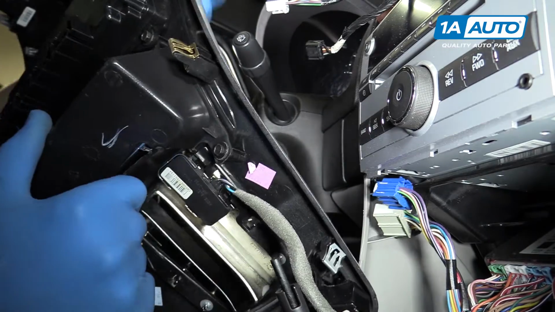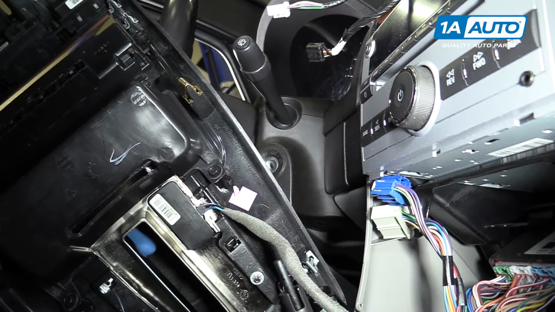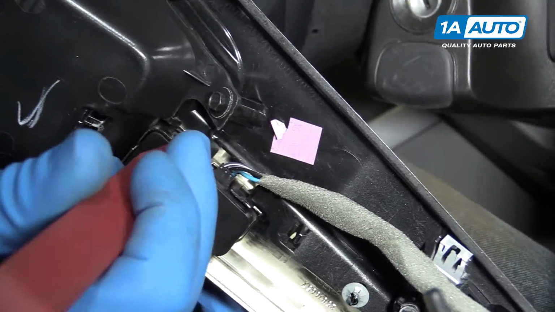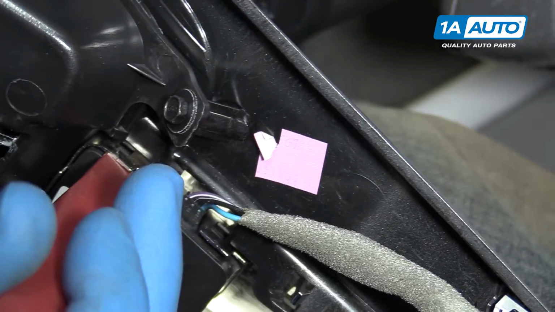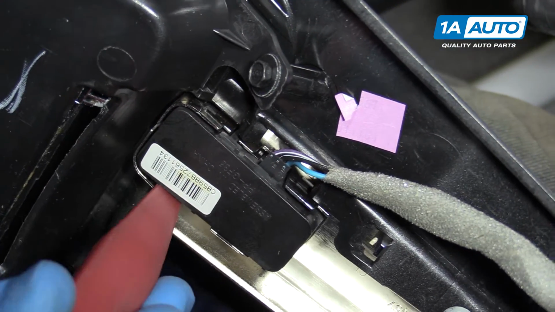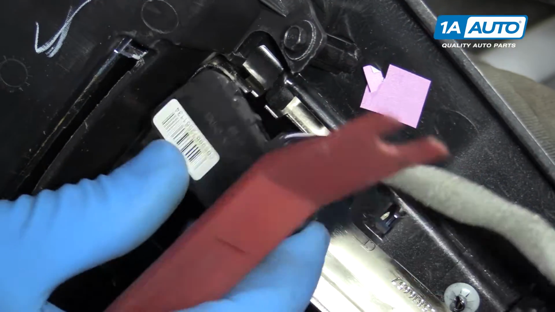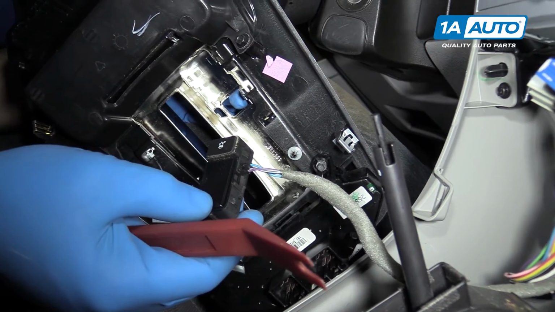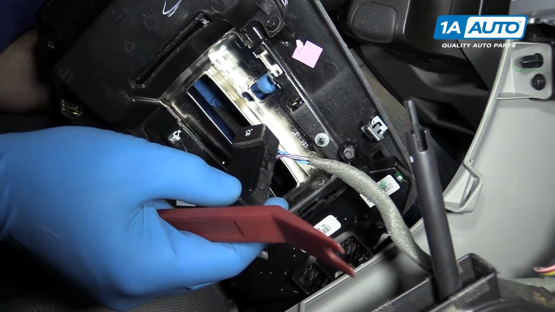That's a micro switch there, and those can be very delicate. So to be safe, we're just going to pry up on these tabs and remove that entire switch as opposed to just releasing the connector.